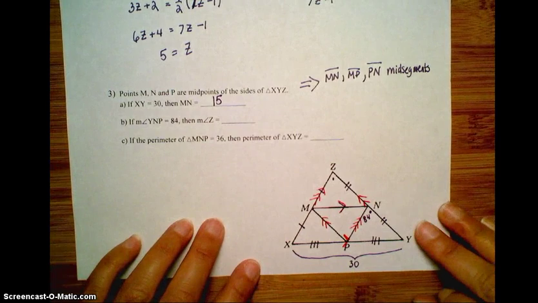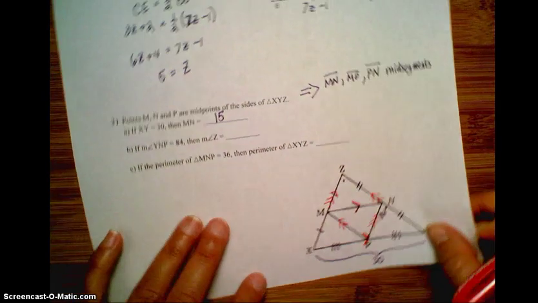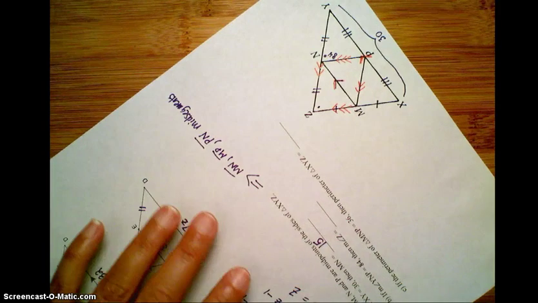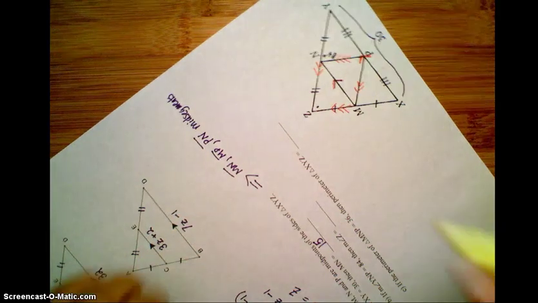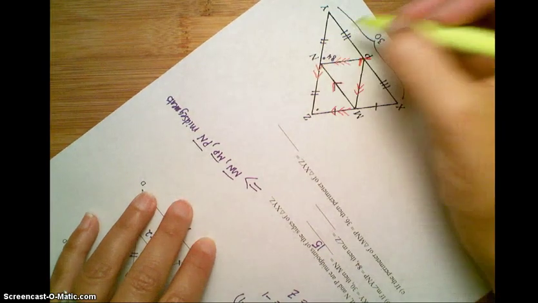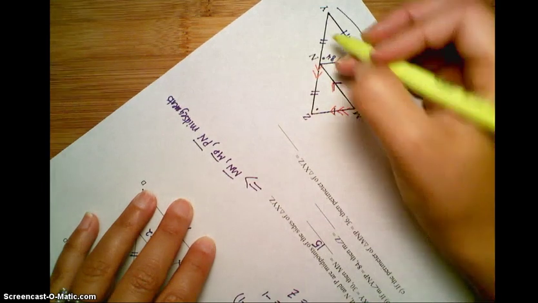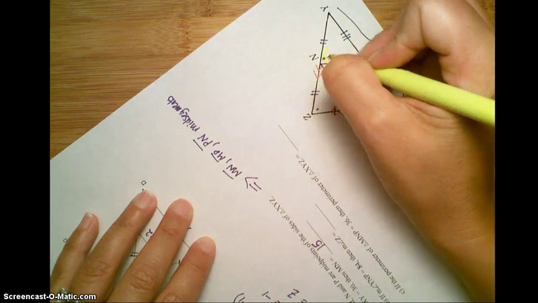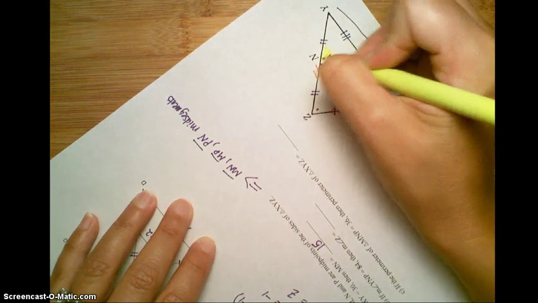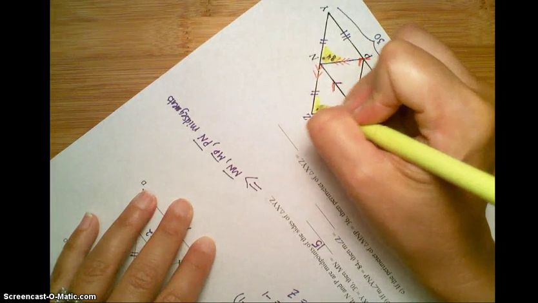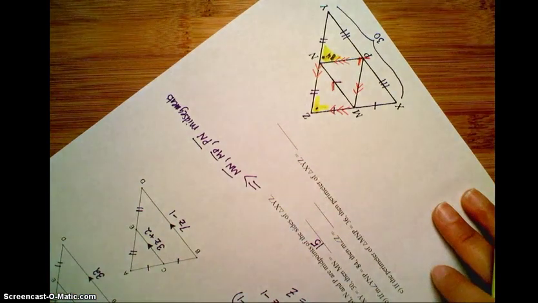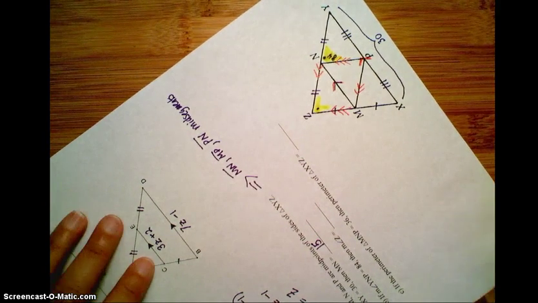Okay, that being said, if I turn my picture around, hopefully you can see that using PN is parallel to ZX, this angle right here and this angle right here are a pair of corresponding angles.